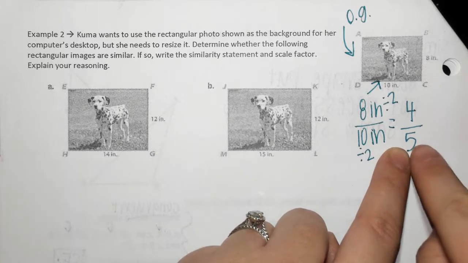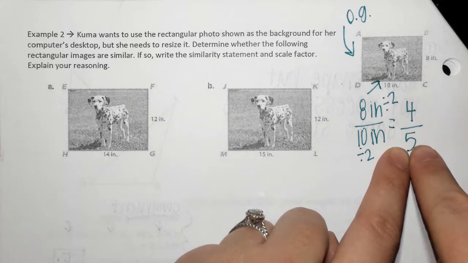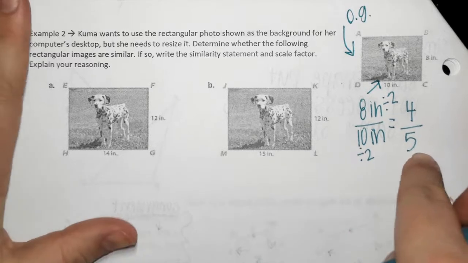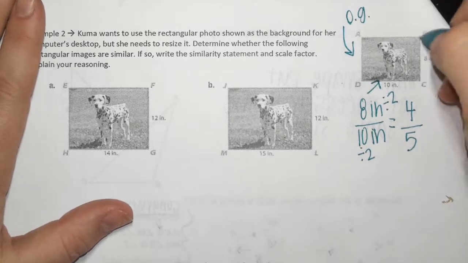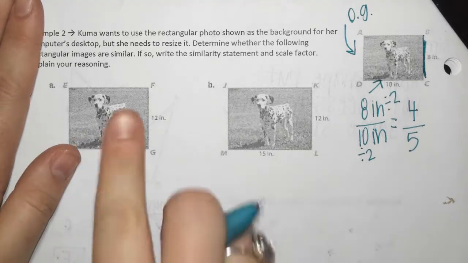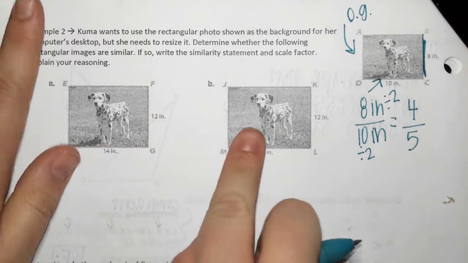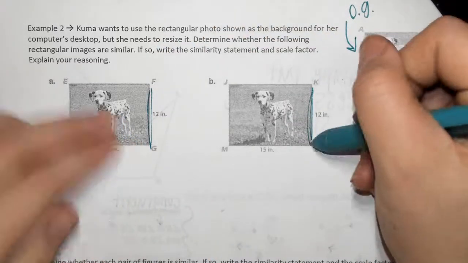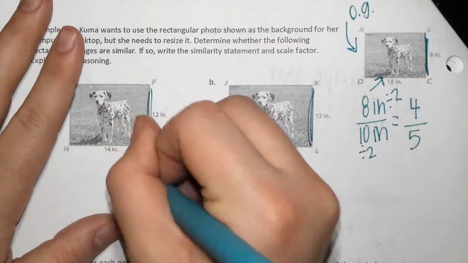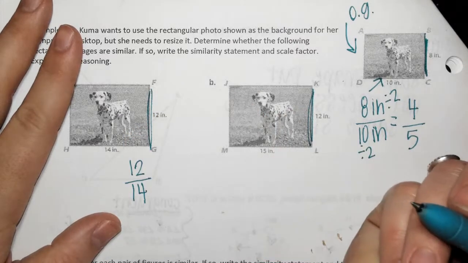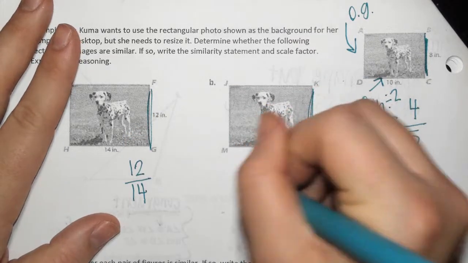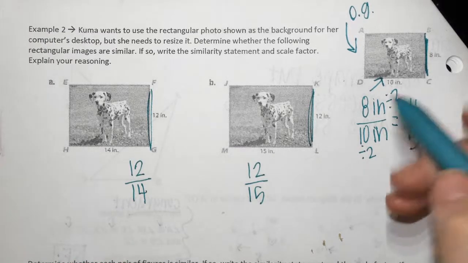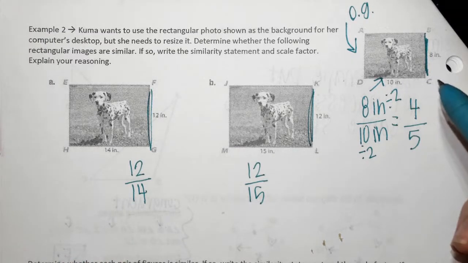Now, is this a ratio or a scale factor? Scale factor, because the scale factor has no what? Unit. Okay, now, we started with the side first. So when we're finding the ratio or scale factor of both of these, we have to start with the side first. So it's going to be 12 to 14 and 12 to 15. We'll reduce both of those and see if any of them have a scale factor of 4 to 5.